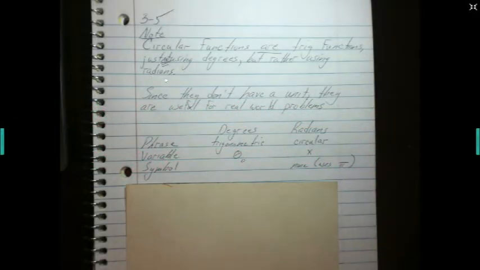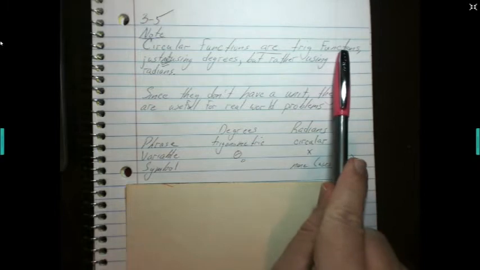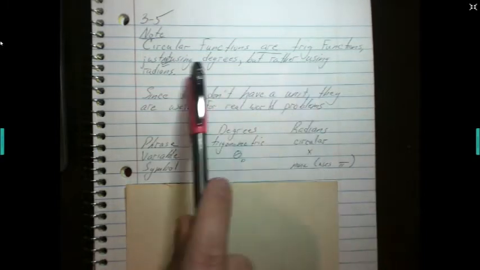So let's get some vocab out of the way first. This entire section of your textbook is on circular functions. However, you might be thinking, what the heck, we're doing trig, then we're doing radians, then we're doing circular functions. They're not related. Circular functions are trig functions. They're just another name for them. They're not using degrees, but rather they just use radians.